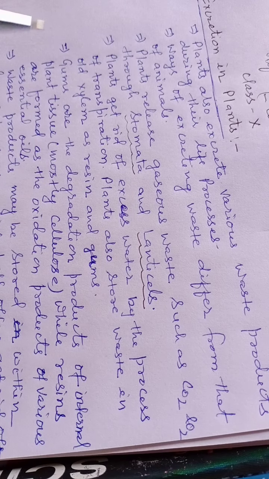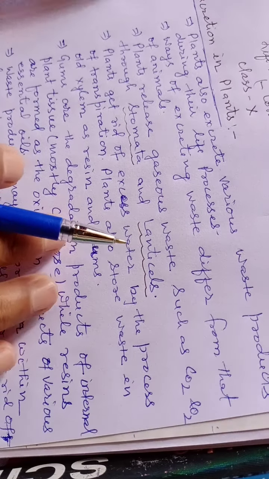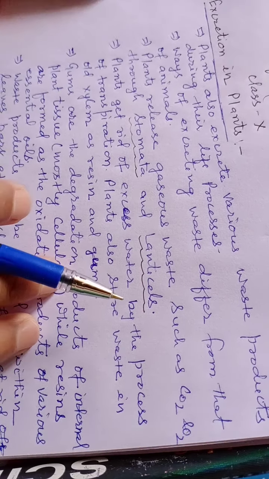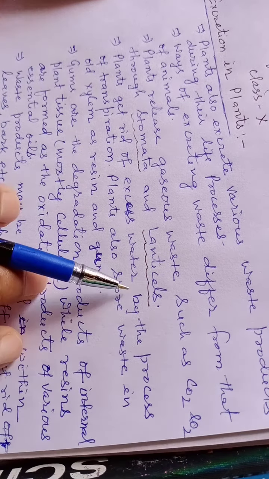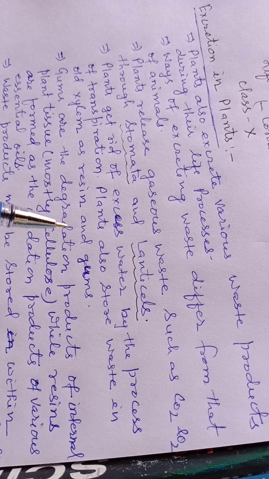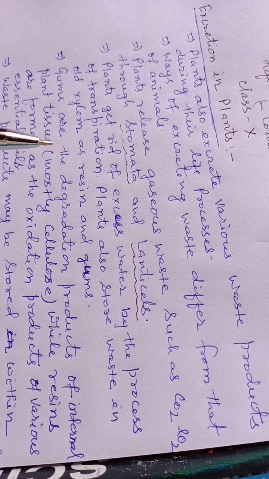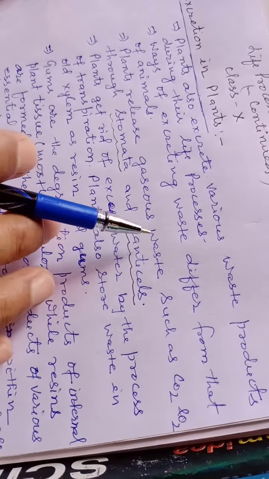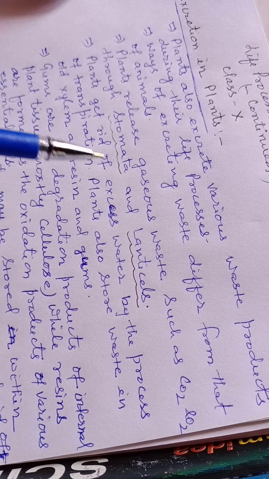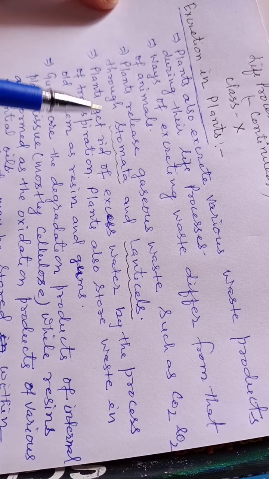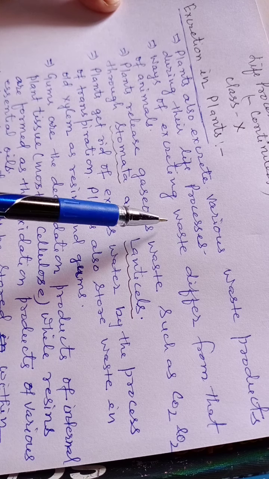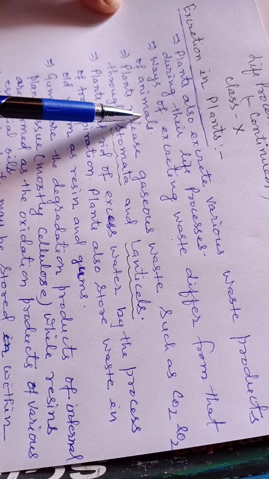Plants also excrete some harmful or metabolic waste from the body, but the method differs from that of animals. In animals, there is a particular organ for this purpose, but among the plants, there are no particular organs developed for the purpose of excretion or removal of metabolic waste product. So ways of excreting waste differ from that of animals.